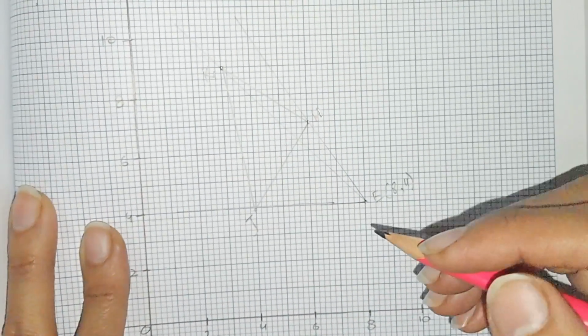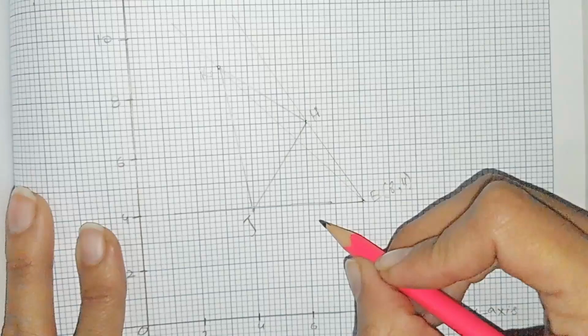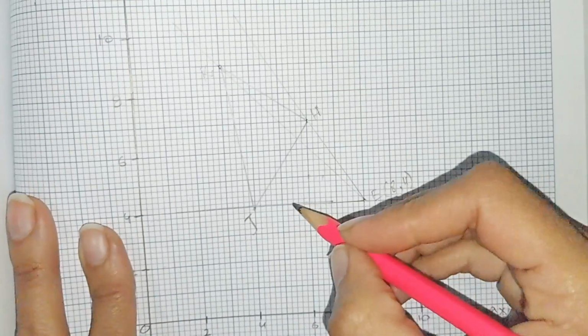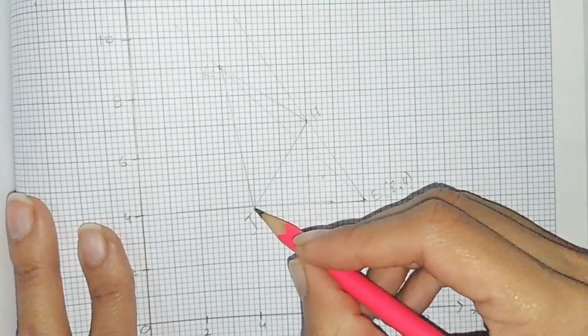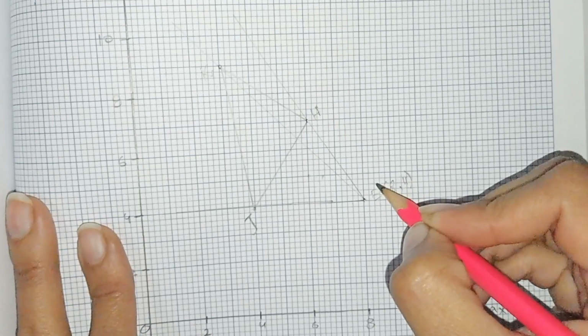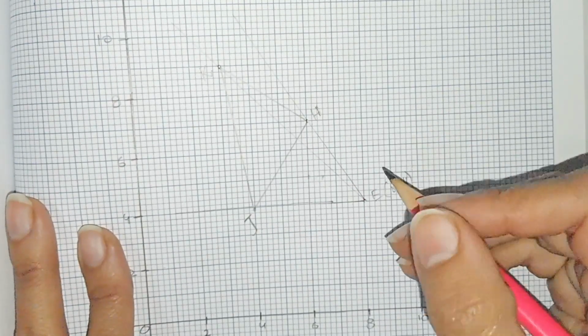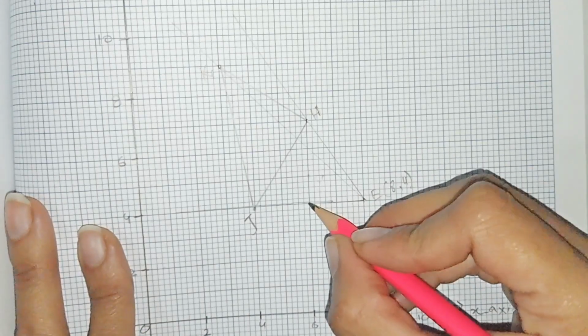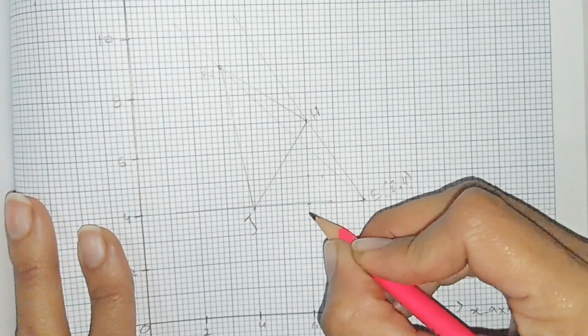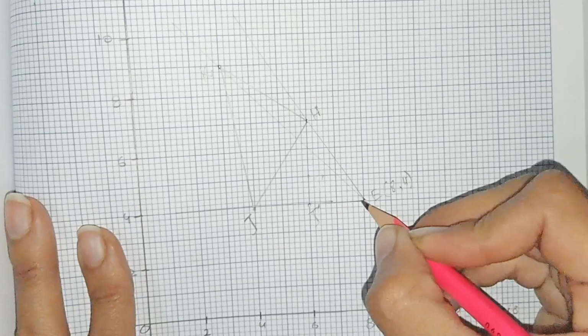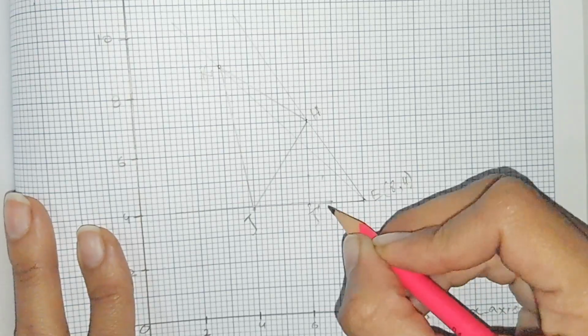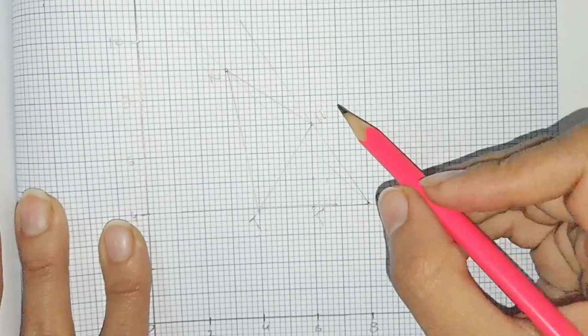Now students, we first plot the point J prime. This is 1, 2, 3, 4. This point is 4 units away from the center of enlargement. Now we divide it by 2, and we get J prime there. J prime is (1, 2). This is the J prime.